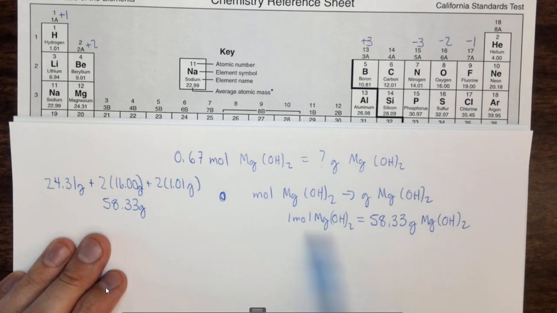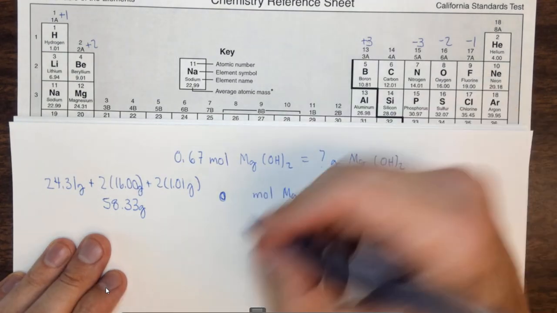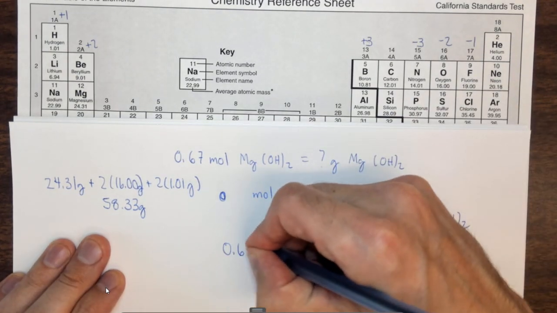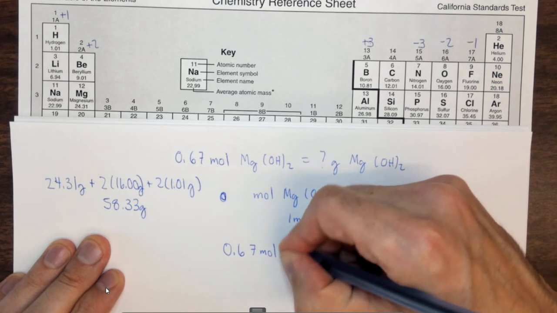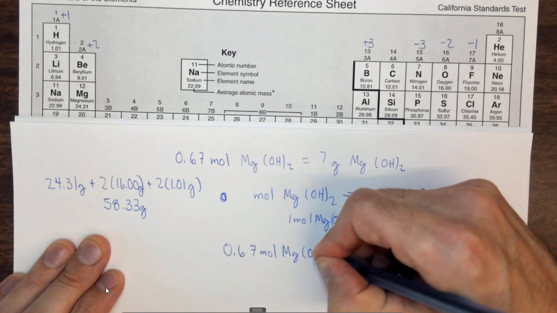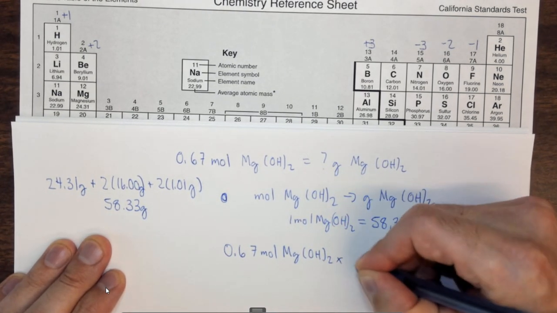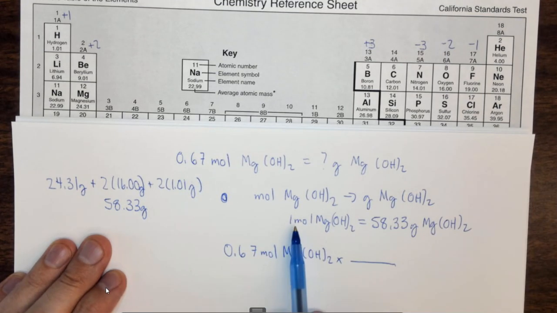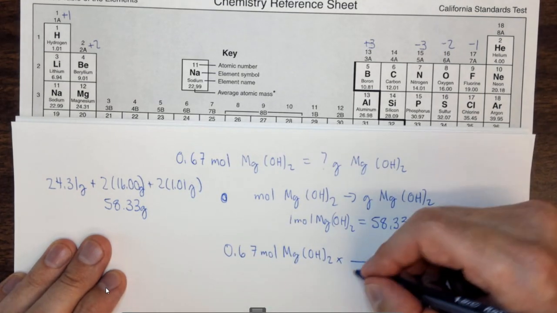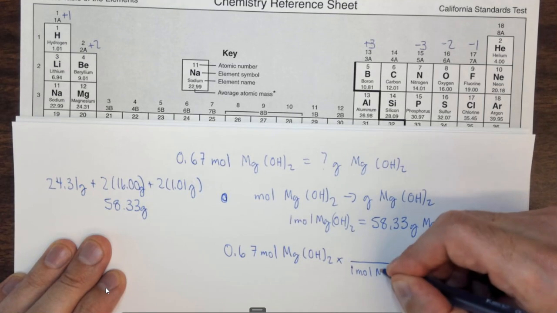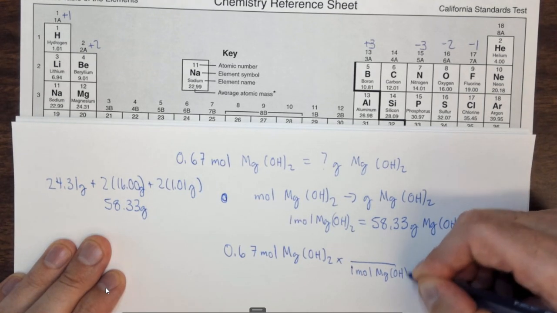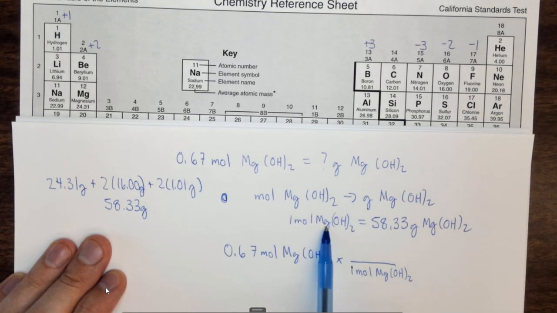All right, so now we have our equality. So we have our plan of attack. We're going to convert from moles to grams, and we have our equality. Now we'll just start with what we start with. So we're given 0.67 moles of Mg(OH)2 times, we want moles to cancel out. So we put the 1 mole of Mg(OH)2 on the bottom. So we want moles to cancel out, so we put moles on the bottom.